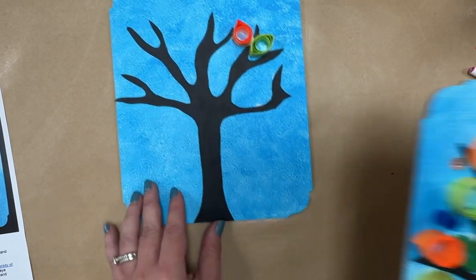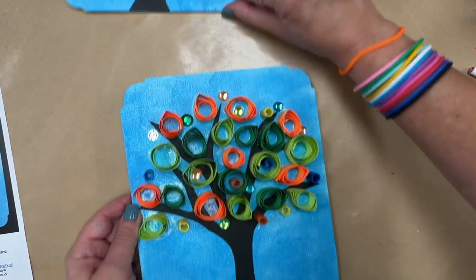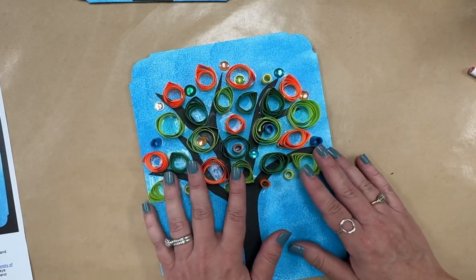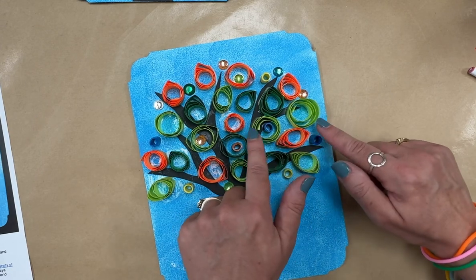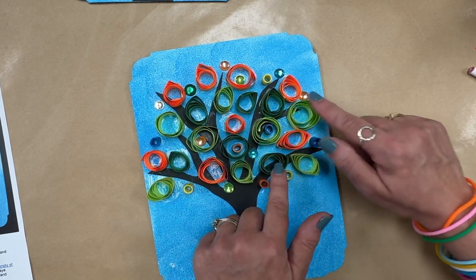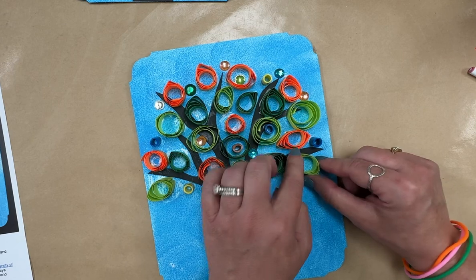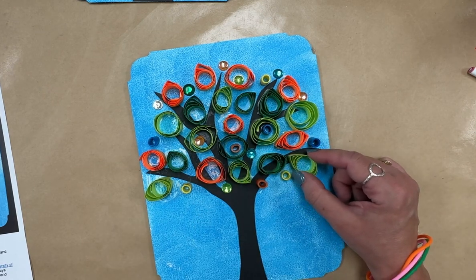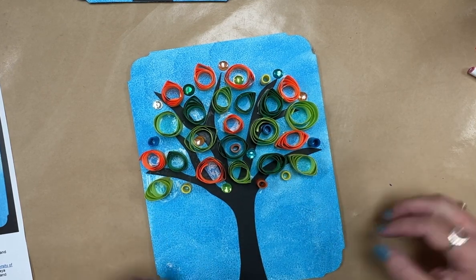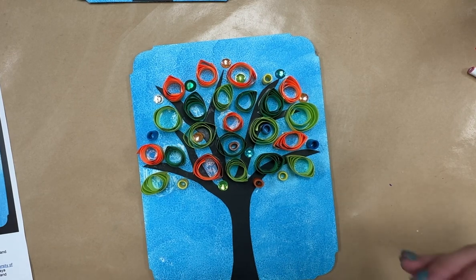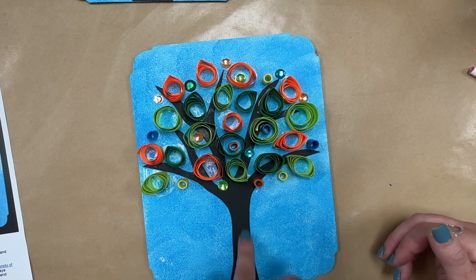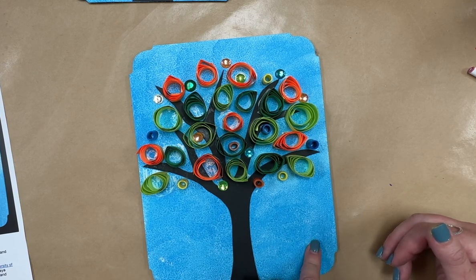And I want to show you what the finished piece will look like. So you see, I've really filled it in. I've used lots of repetition of colors. I've used repetition of shapes. I left some circle. I have some pointy, more like a leaf. And we also have used contrast in that. Contrast is when things are very different, so they stand out. So you see the black of the tree is really contrast against the blue sky.